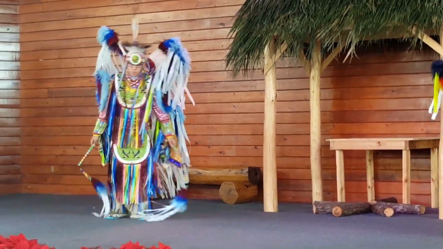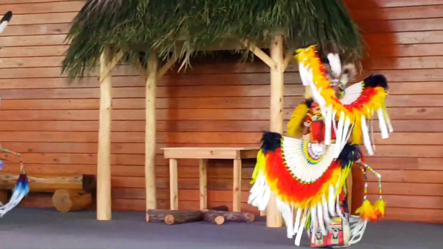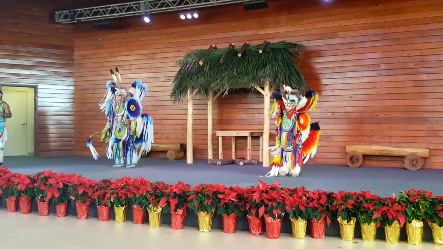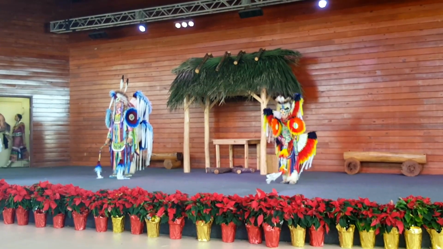Those bustles on their back, that's the mane of the horse that just sways. And that fur above their ankles, that's the hair above the horse's hooves. So as they're dancing, they turn, they spin, they do high steps like a prancing or dancing horse. And this is the story of fancy dancing.